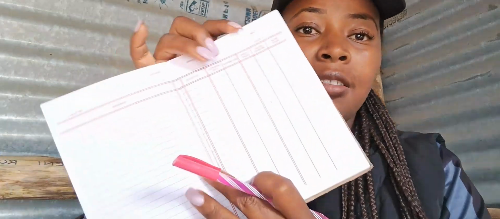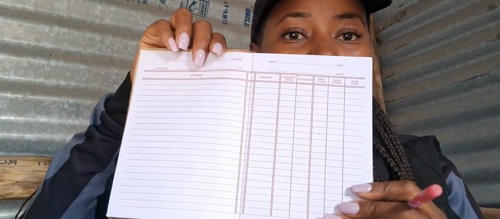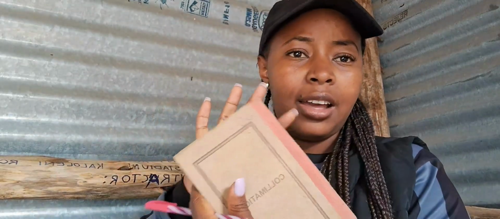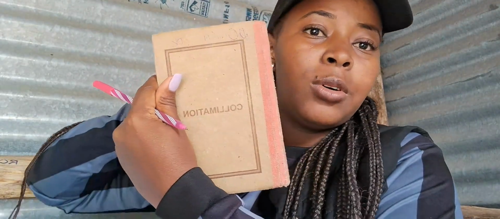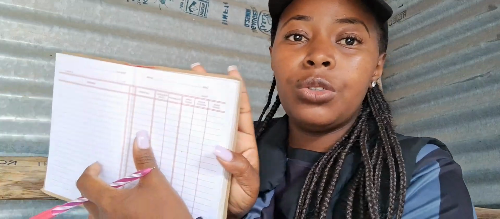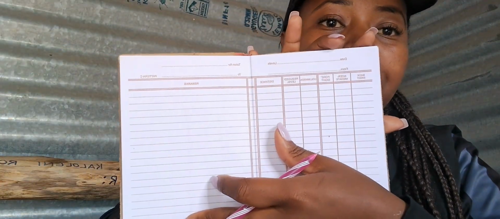When you read that reading, you'll be given a book like this. This is called a book of collimation, or I think there's another name, but let's just say it's a book of collimation. This is the type of book you're going to be given, so make sure you follow along.